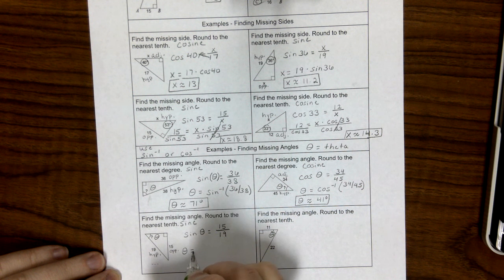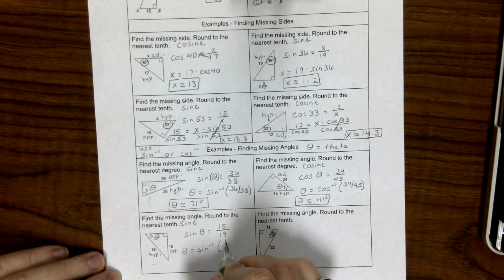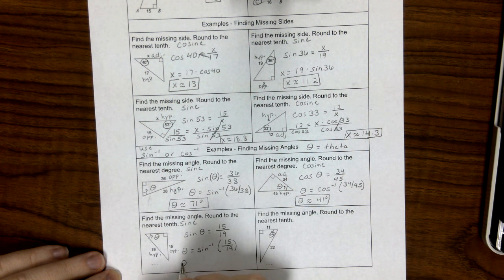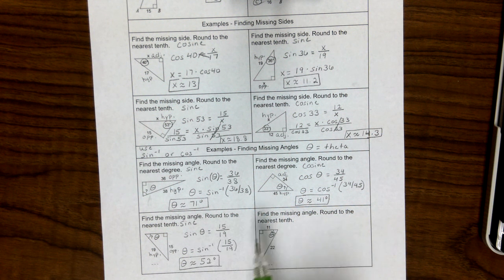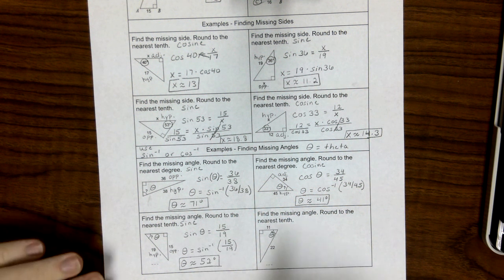So then the angle is going to be inverse sine 15 over 19. So theta is going to be about 52 degrees. Now I'm not showing on the calculator, but remember to get this, you have to hit the blue key and then hit either sine, cosine, or tangent, whichever one it is.